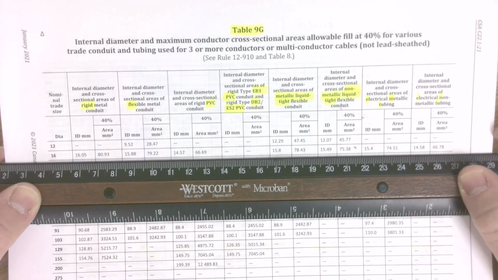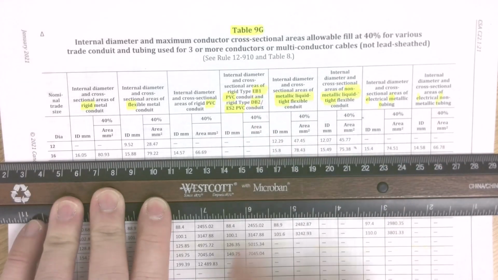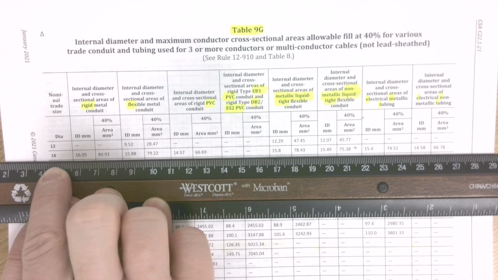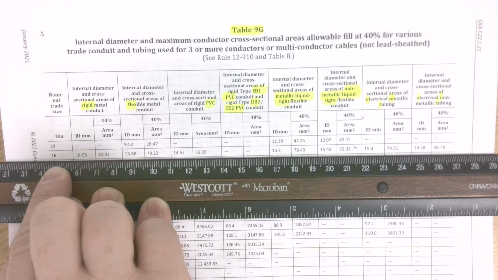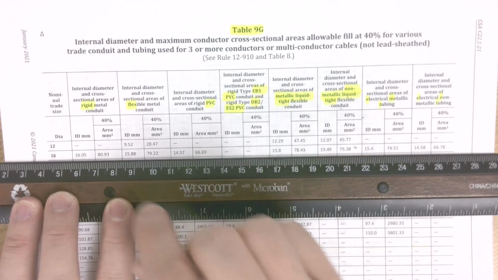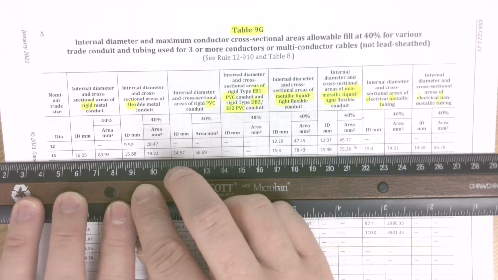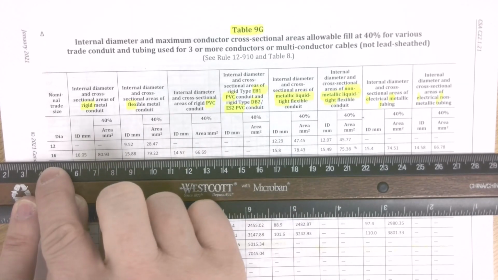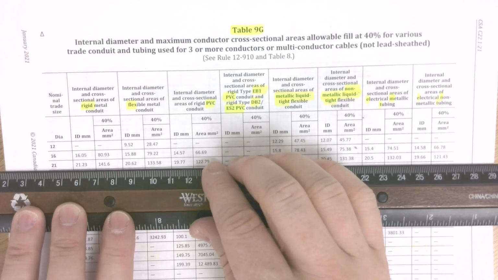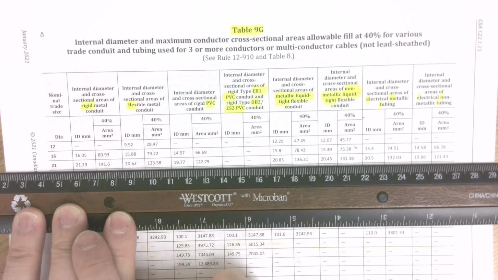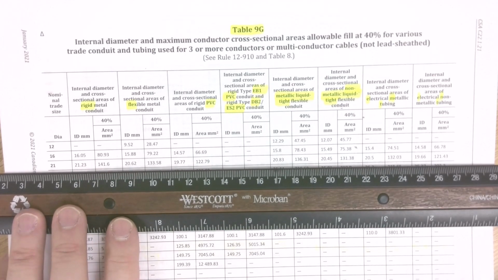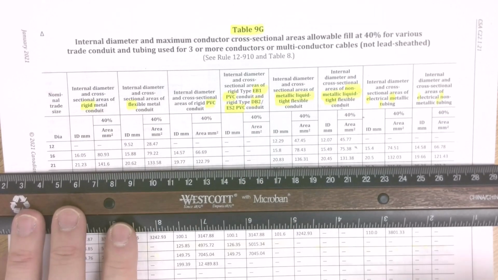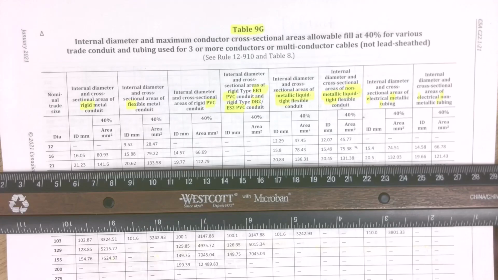Normally our minimum size, except for this column, but normally it's trade size 16 or a 1/2 inch conduit. So 115.98 millimeters squared. A trade size 16 rigid is not going to be big enough. So we go one size up. Oh, look at that. 21 trade size conduit, once again. Can handle 141.6 millimeters squared, and it'll still be just 40%. So we're under that. So our minimum conduit size would be 21.